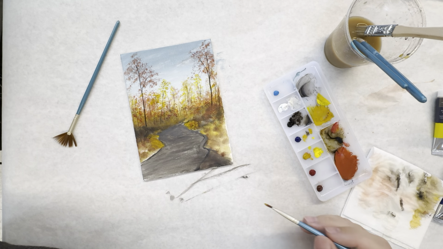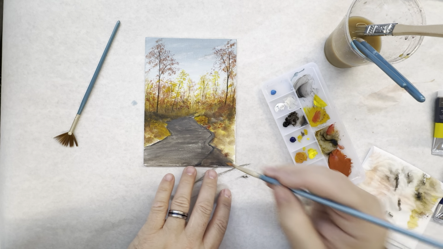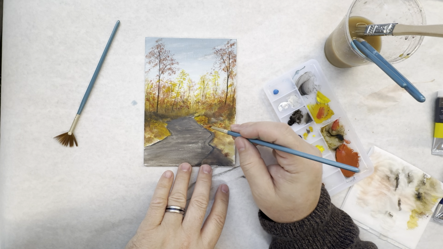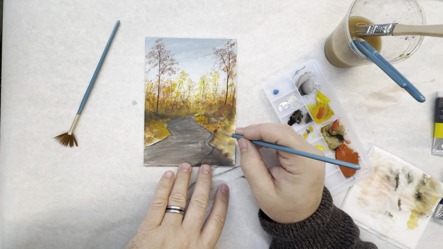Okay, let's do a little bit of... And again, I'm tapping here instead of painting because I want to give some texture. I want to give the impression that there's leaves or foliage on the ground here.